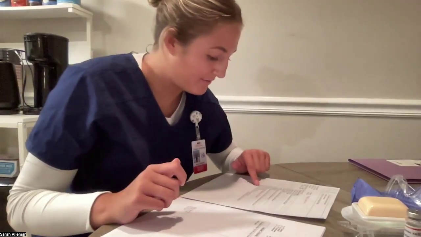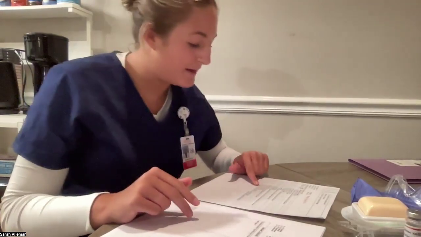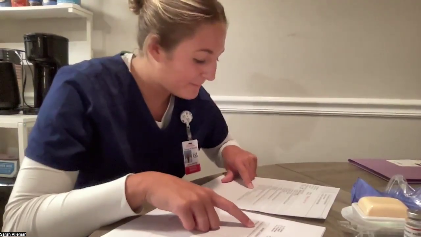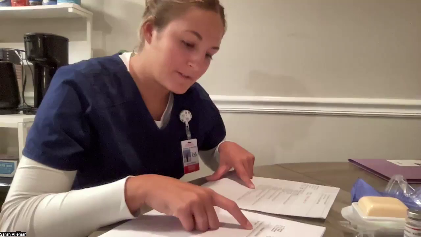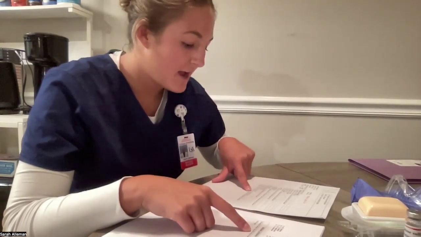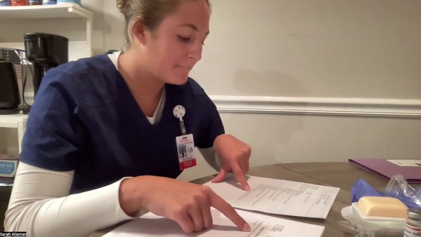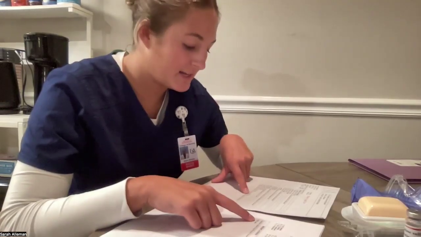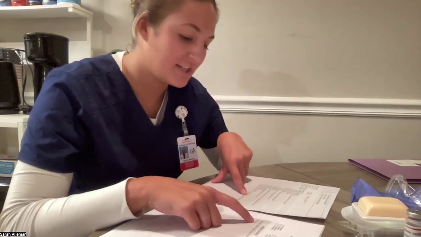So I'm going to verify that my medication is morphine sulfate, 5 milligrams, intramuscular, every 4 hours PRN, which is as needed. My indication is pain. For my documentation, all parts of a legal prescription are included.